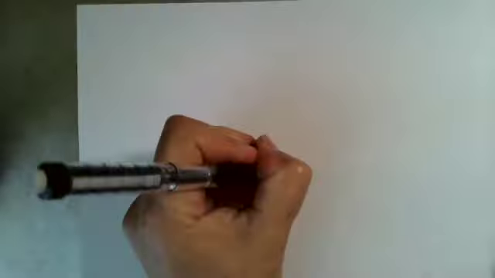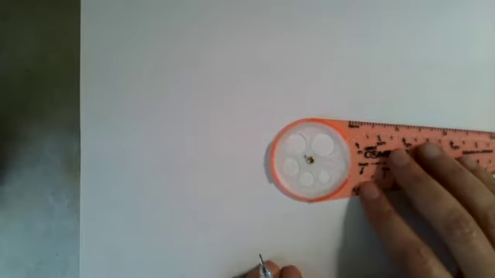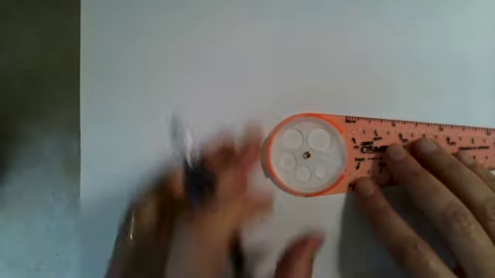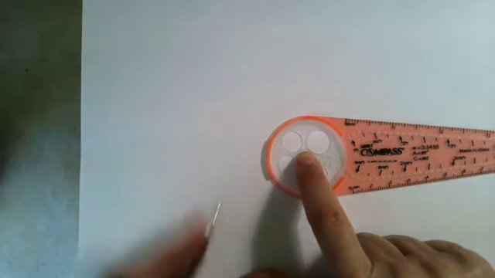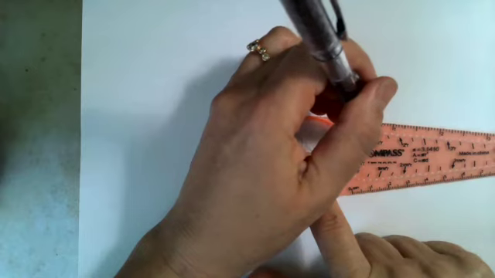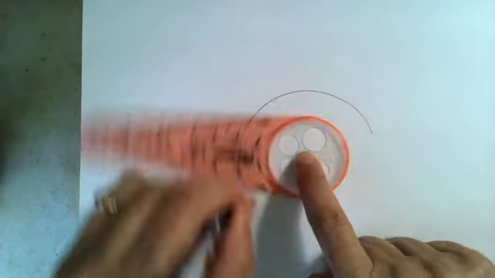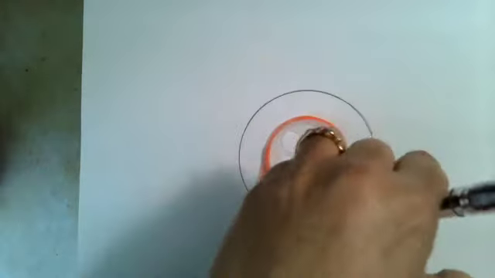Okay, so to create two perpendicular lines, here's how we're starting. We are starting with a simple dot, a dot in the middle of the page. And I'm going to use that dot to anchor my circle. So I'm going to center my circle in that center of my compass. And then I'm going to grab just anywhere in my compass, honestly, and I'm going to go ahead and create a circle.